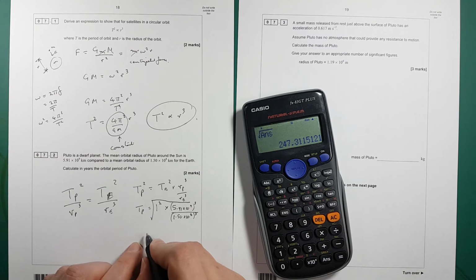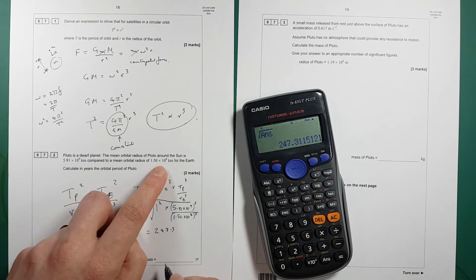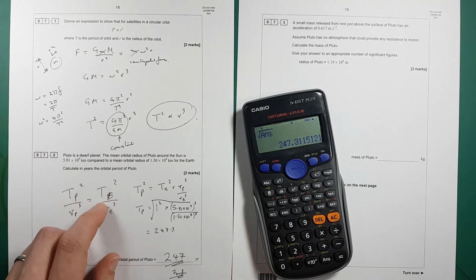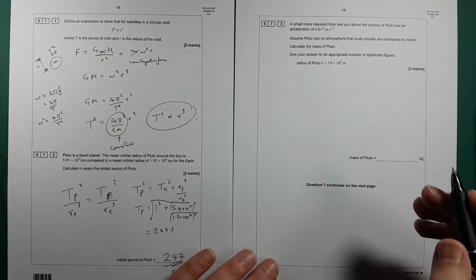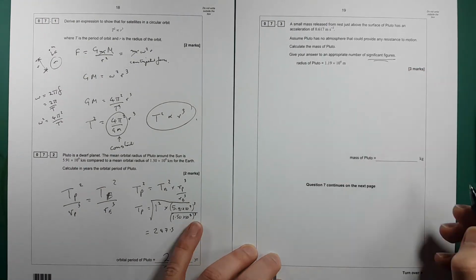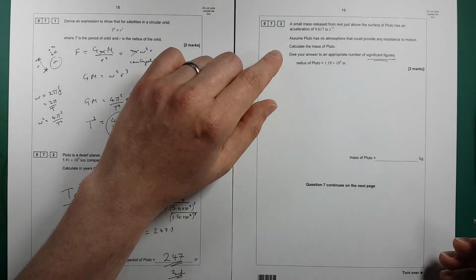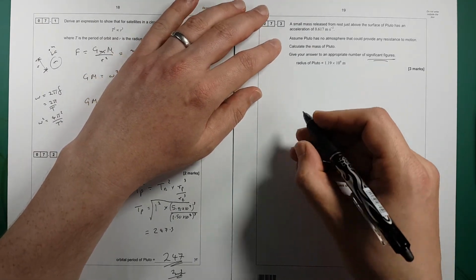We get 247.3 years. Everything's to 3 significant figures, so that's 2, 4, 7 years to 3SF. This question here, notice it's actual significant figures, you'll get a mark for this one, even if you can't do the problem. But the problem is actually quite straightforward.